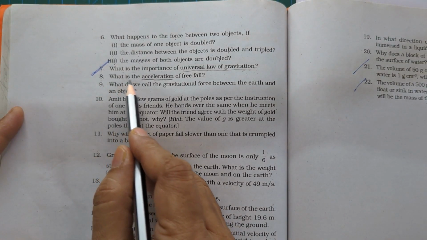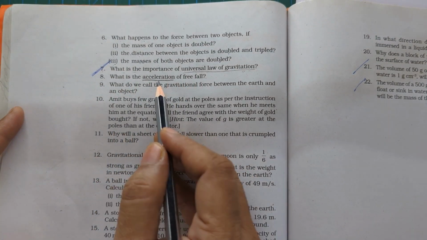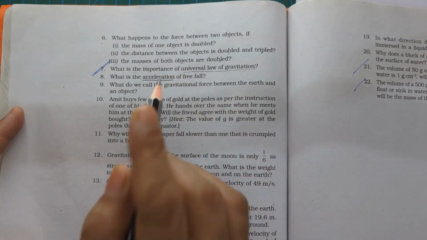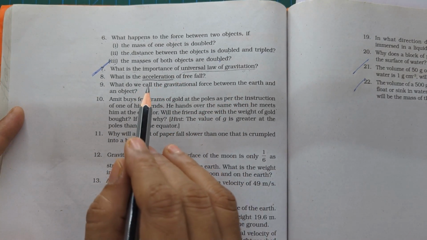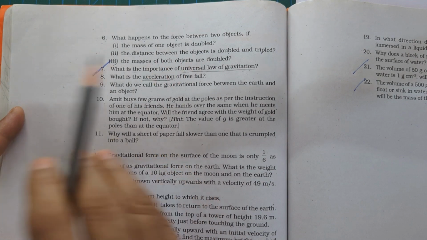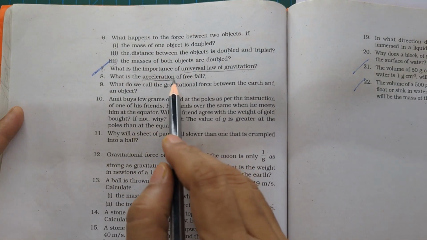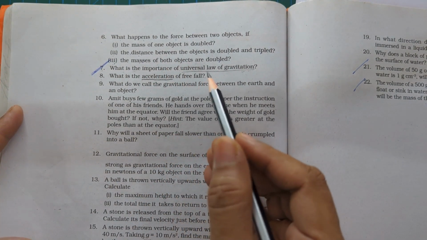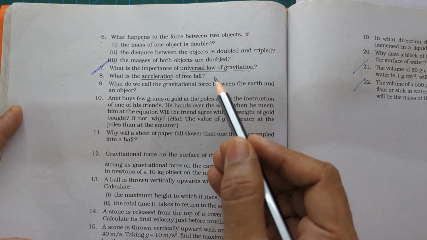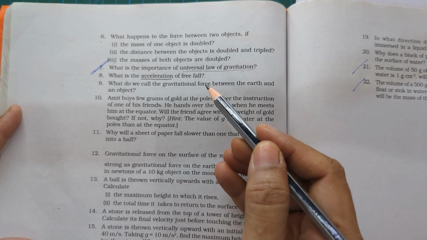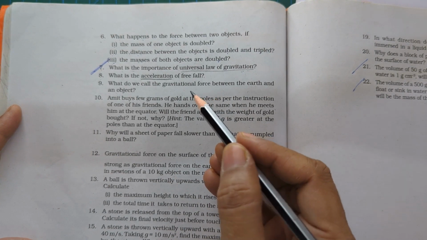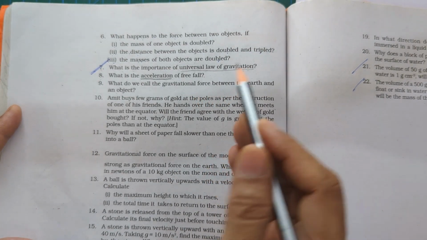Question number 8. What is acceleration of free fall? So acceleration of free fall is that acceleration produced in every object that is dropped or thrown on a planet. Acceleration of free fall for Earth is 9.8 meter per second square. Its meaning is every freely falling body gains a speed of 9.8 meter per second in every second.